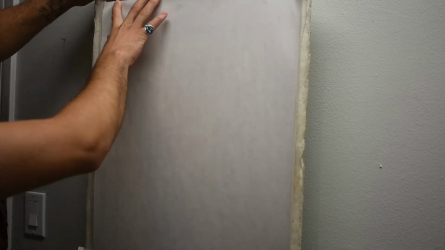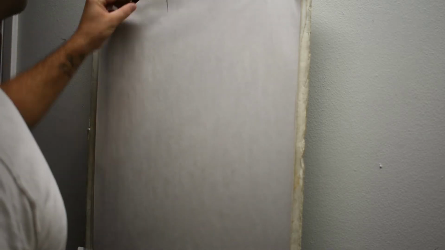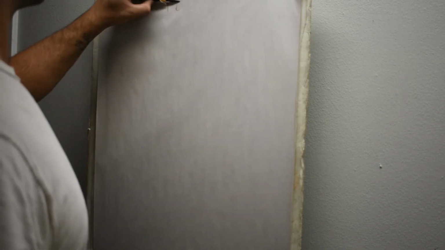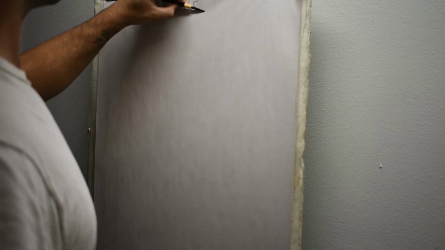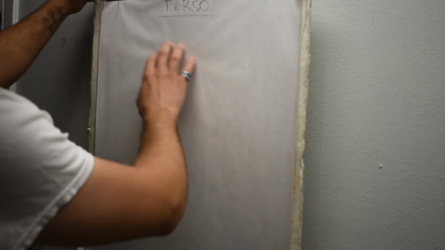Okay, so today we're going to talk about the torso. And the torso is one of the most important things to get within a pose. It really is the key information about what's happening in the pose.